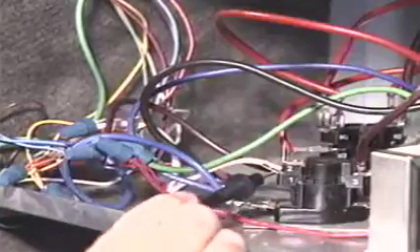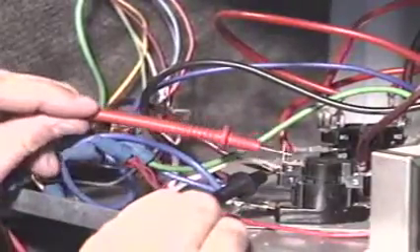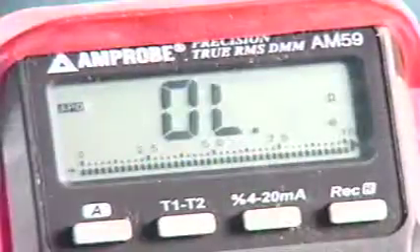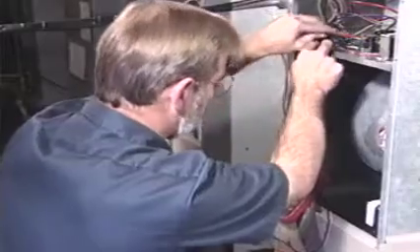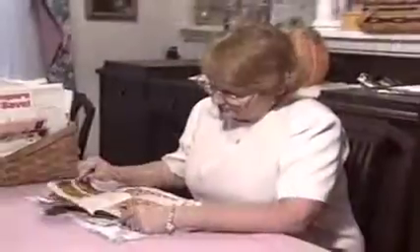A resistance check across terminals 1 and 2 shows a reading of infinity, indicating that the fan circuit for the emergency heating cycle is open. The problem is now clear. The blower time delay relay is bad and will have to be replaced.